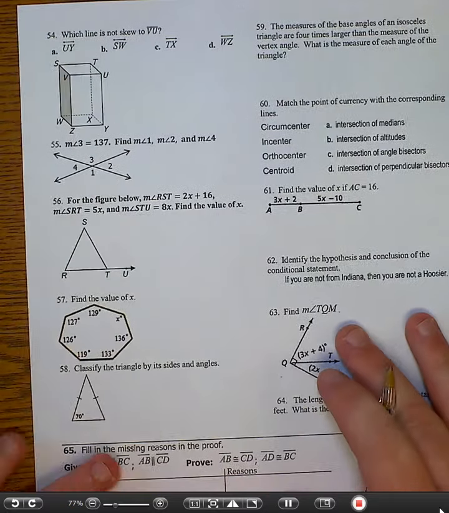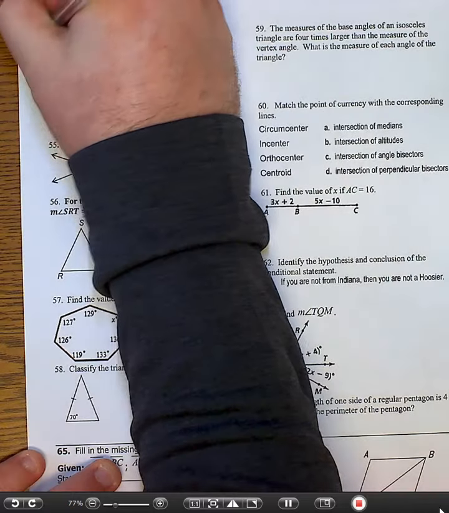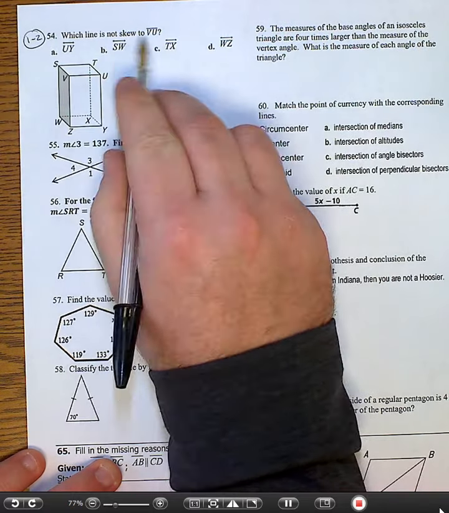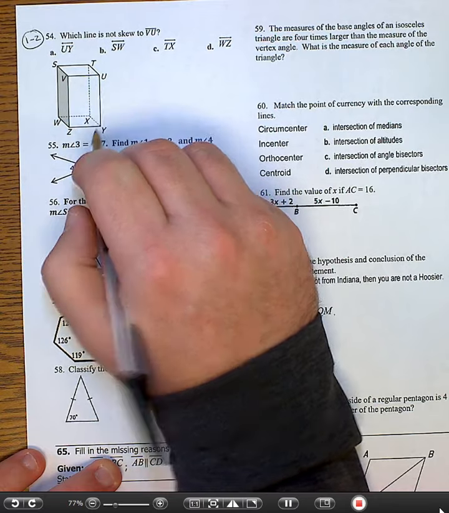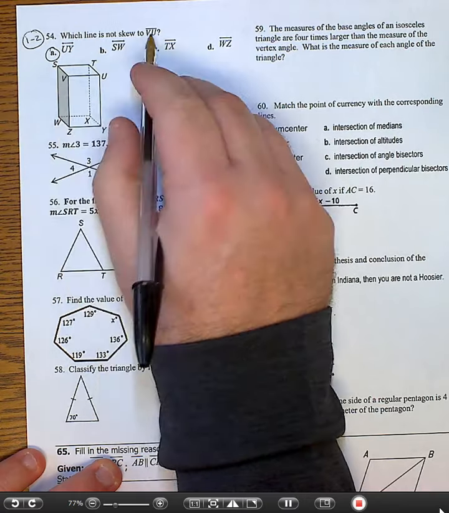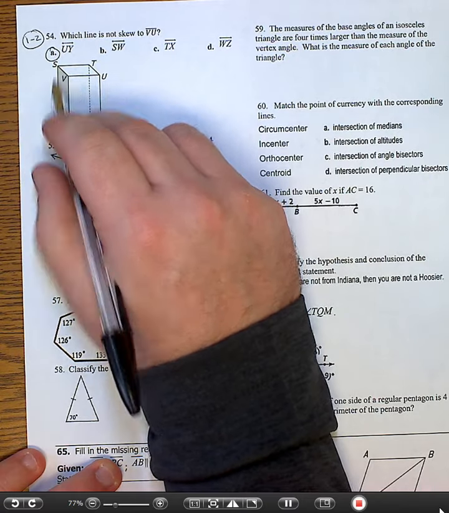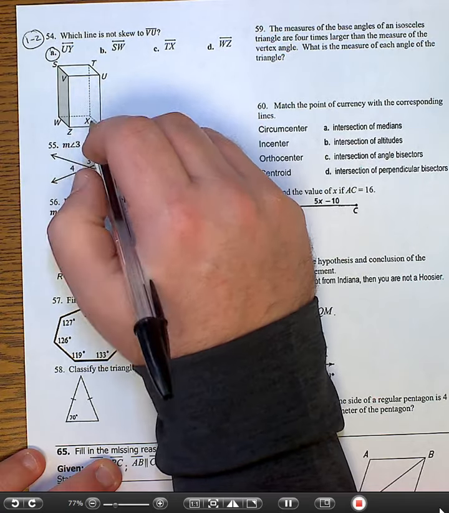Okay. Backside, which is not skew. So this is Unit 1, Lesson 2, Skew Lines. Is not skew to VU, so VU is here. UY is not skew. UY intersects. So if they intersect, they're not skew. SW is skew, not parallel, but it's also not intersecting. TX, again, not parallel, not intersecting.